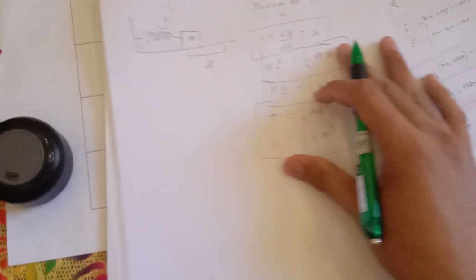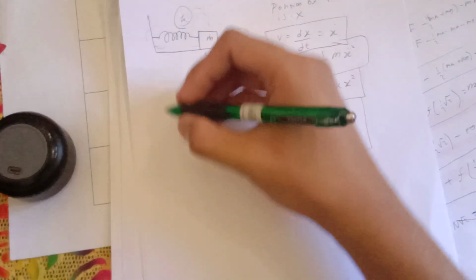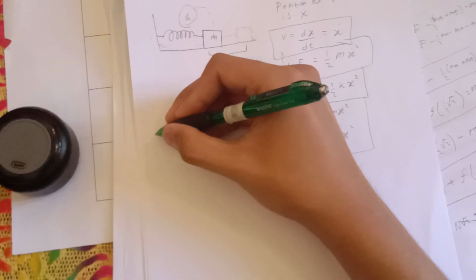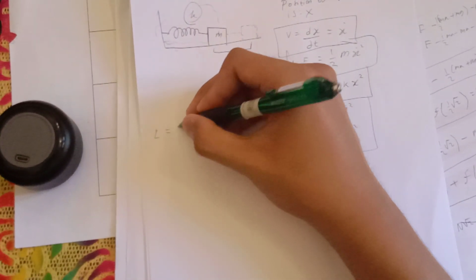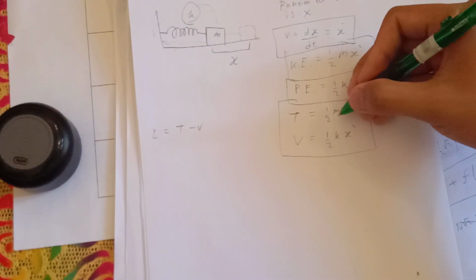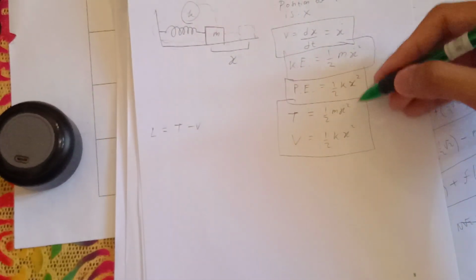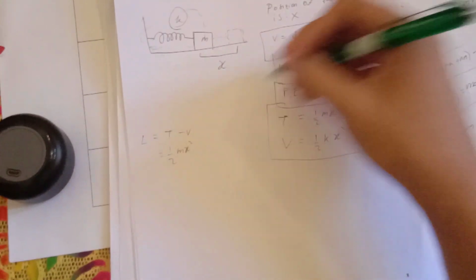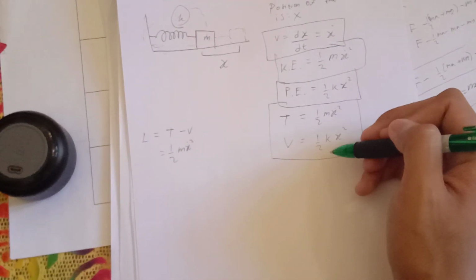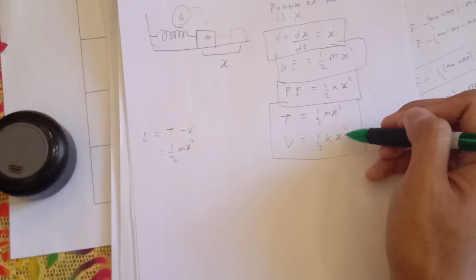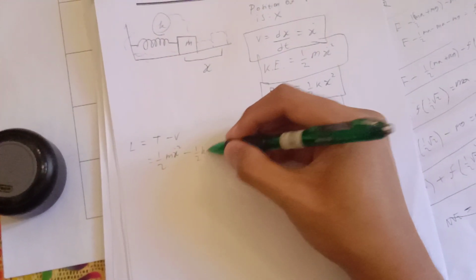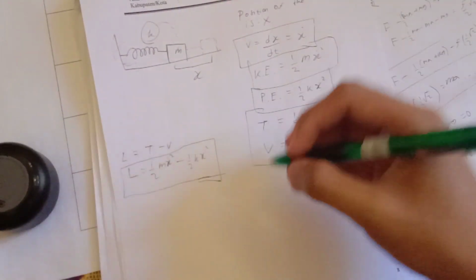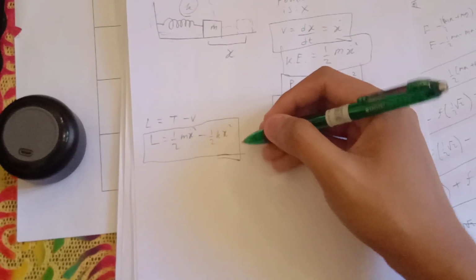After this, let's put T and phi into the Lagrangian. The definition of the Lagrangian is L equals T minus phi. Let's substitute T as one half m x dot squared, and phi as one half k x squared, the position of the object squared. So this is the Lagrangian of the system according to Lagrangian mechanics.